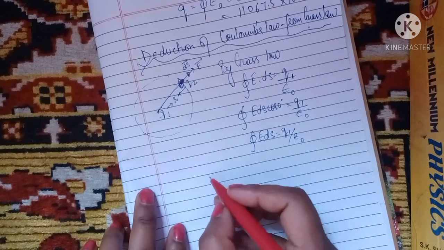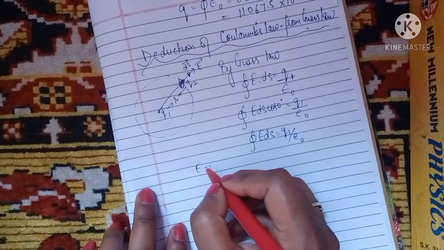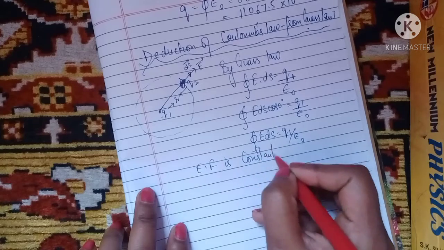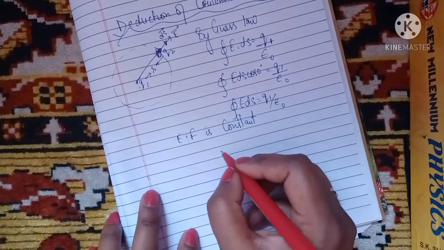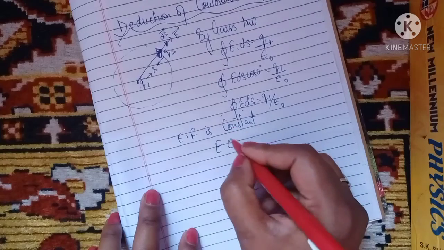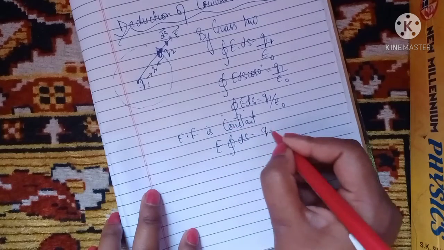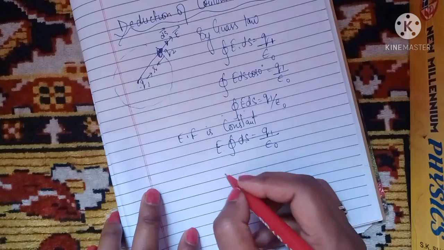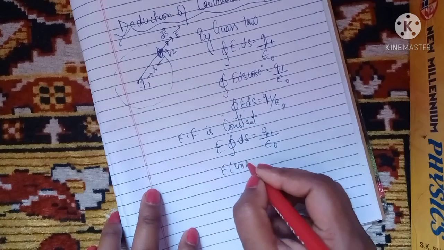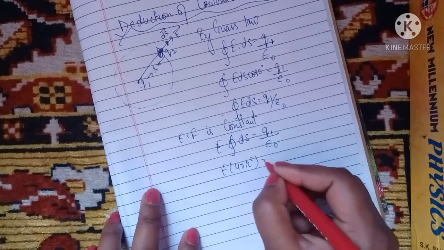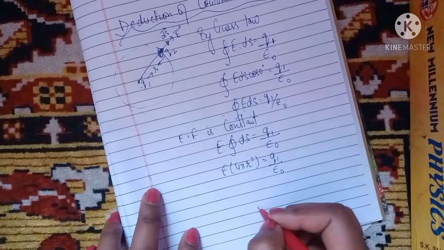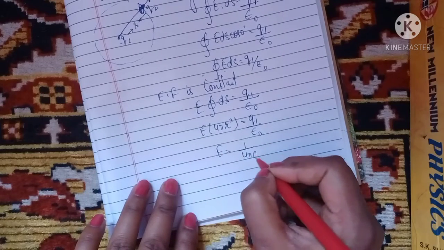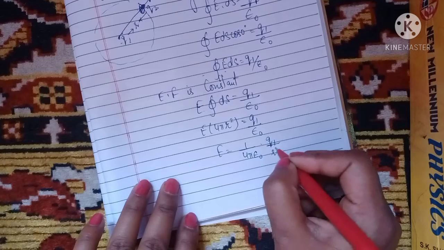Because it is a Gaussian surface, and a Gaussian surface is the one in which the electric field is constant, E is going to be constant, right? So we have to take it out from the integration. We just remain with E dS equals Q1 over epsilon naught. What is the surface area of the sphere? That is 4 pi r square, and this is Q1 over epsilon naught. So the formula you will get for the electric field is 1 over 4 pi epsilon naught Q1 over r square.